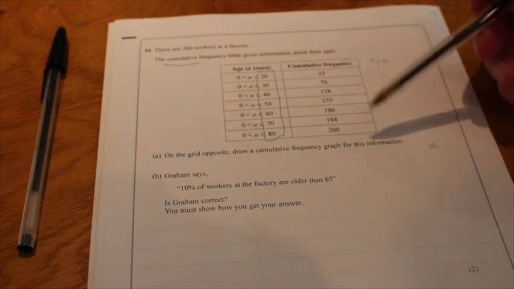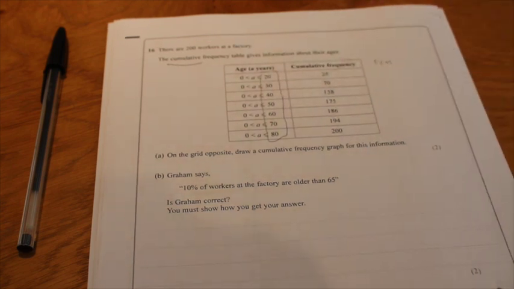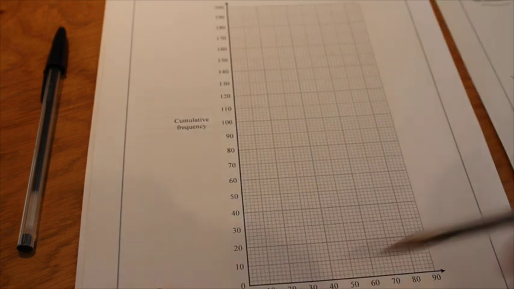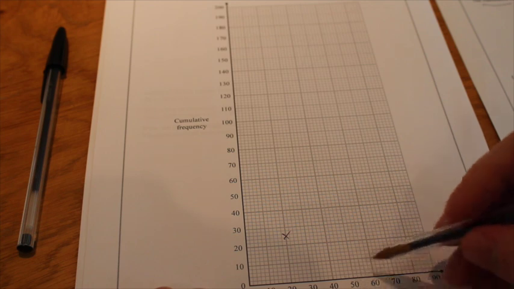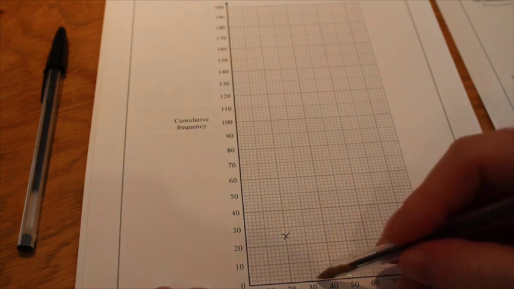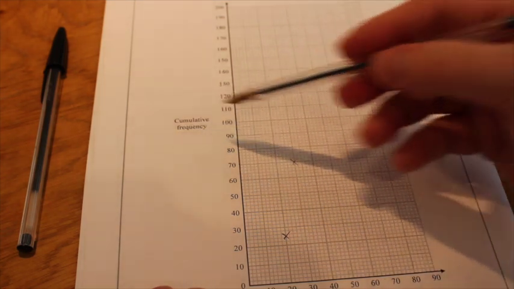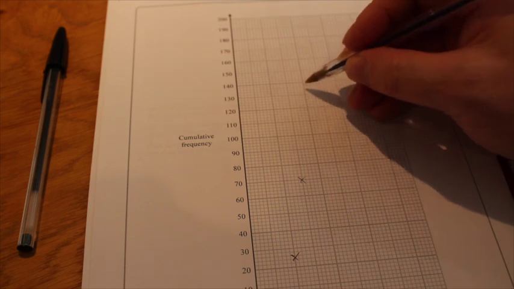So I'm gonna move this and then quickly plot the graph, but I'm basically plotting this endpoint against my cumulative frequency, which is already worked out. So very quickly, we've got 20, 25. We've got 30 and 70. Again, look at your axes. You've got cumulative frequency there and age down here. 40 is 138.